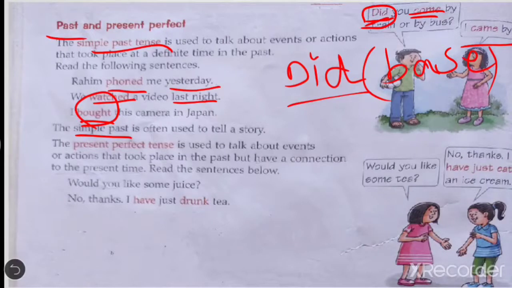Now look at present perfect tense. The present perfect tense is used to talk about events or actions that took place in the past but have a connection to the present time. Means the action took place, started or happened in the past, but still some connection is there in the present.